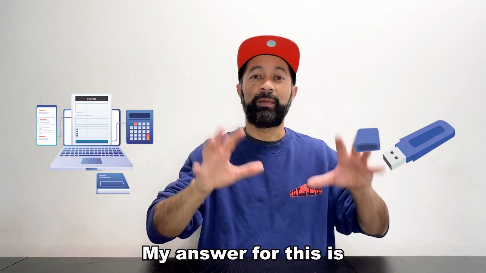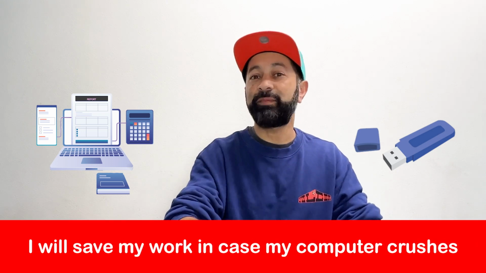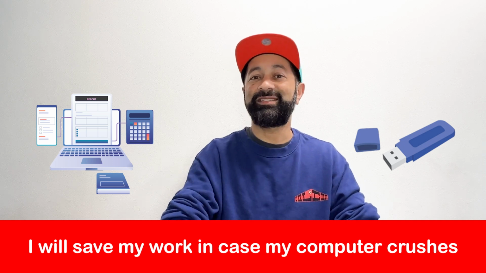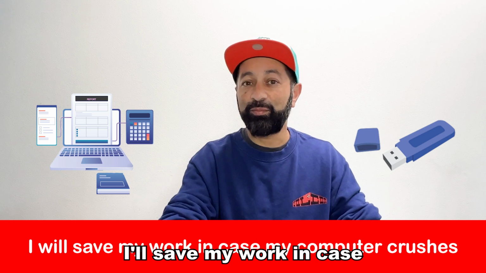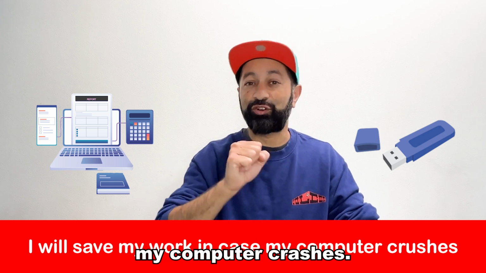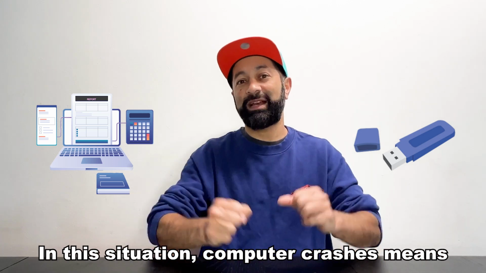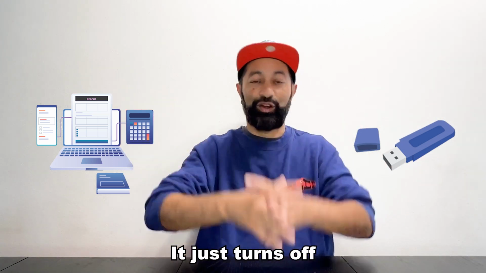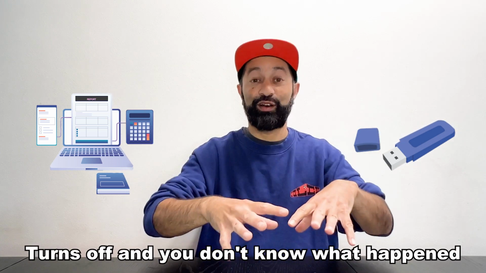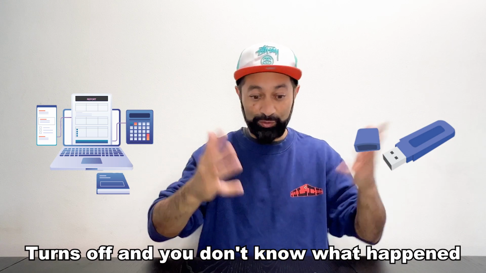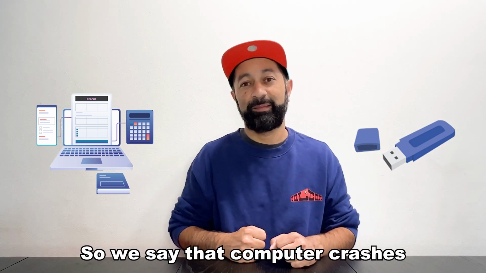All right, my answer for this is, I will save my work in case my computer crashes. I'll save my work in case my computer crashes. In this situation, computer crashes means it just turns off. Suddenly the computer turns off and you don't know what happened. So we say the computer crashes.